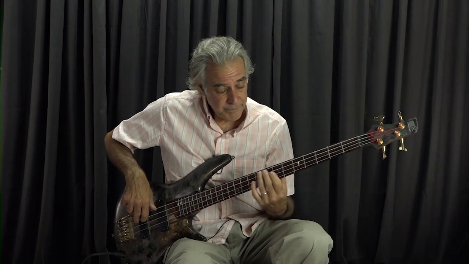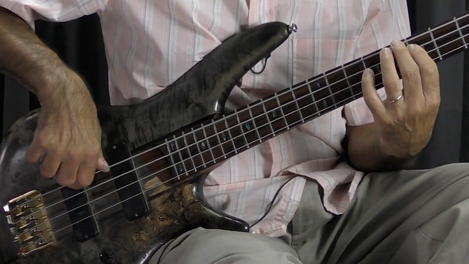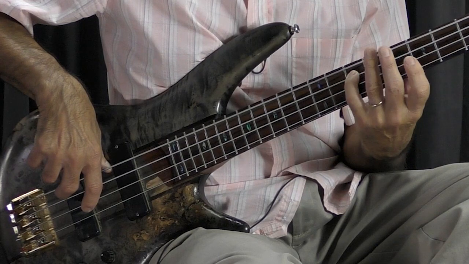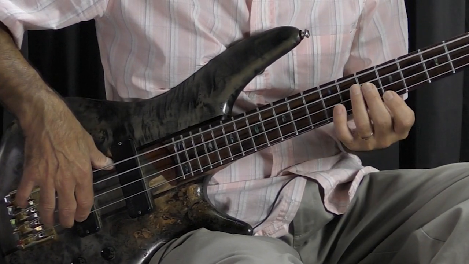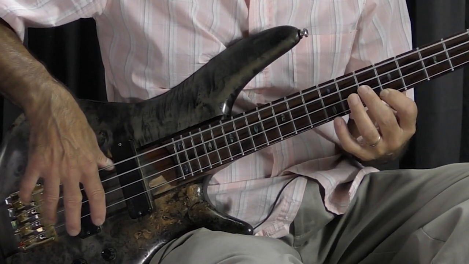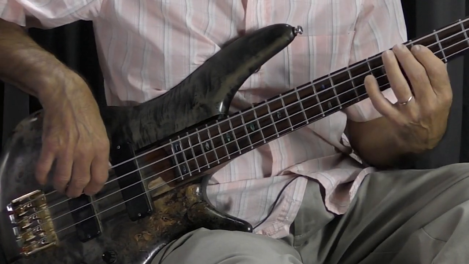Okay, the first note on the 7th fret of the A string is an E, that's the 3rd. And then you go up to the 5th, 10th fret of the A string. Do the same thing up an octave. You play on the 9th fret an E, 3rd, and then the 12th fret of the G string, the 5th.